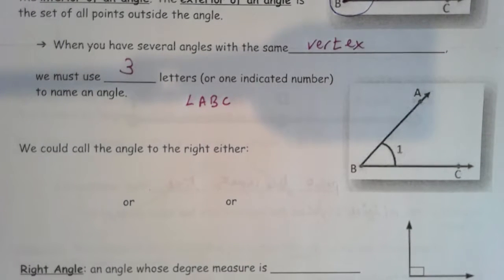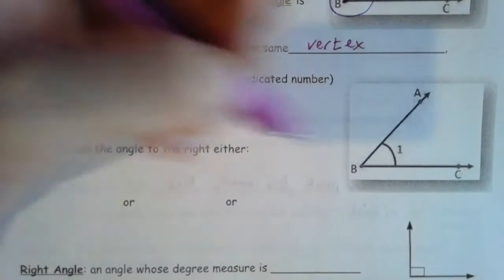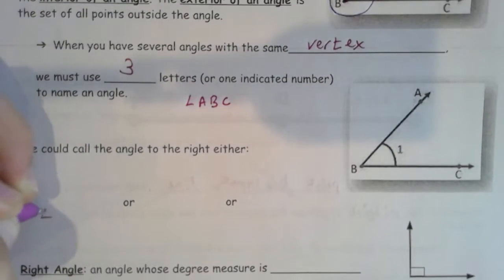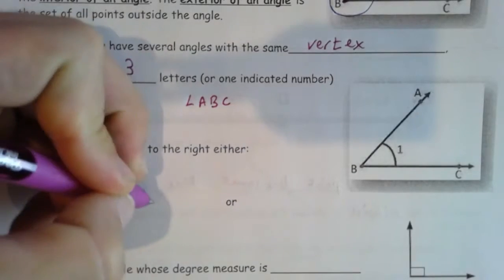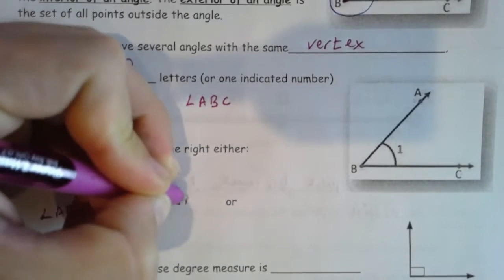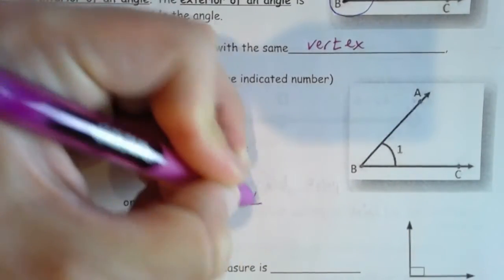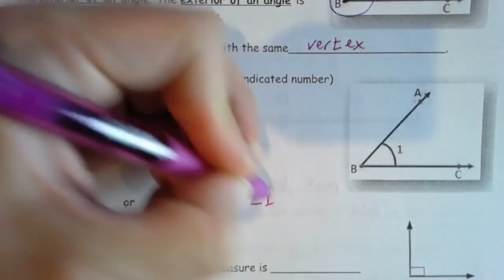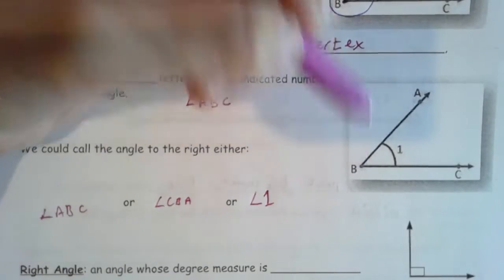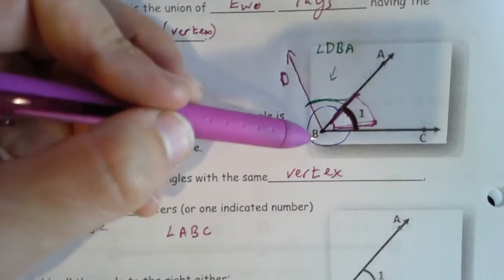Either I can call it angle ABC like we saw above, angle CBA, or because it has a little number in there, I could just call this angle 1. But you should not call it by the vertex because we might have a situation like up here.